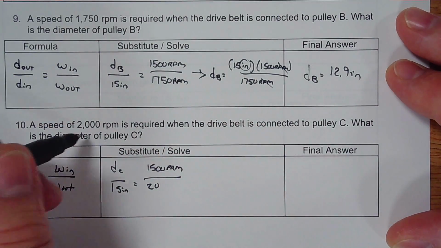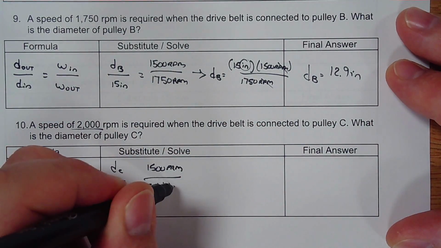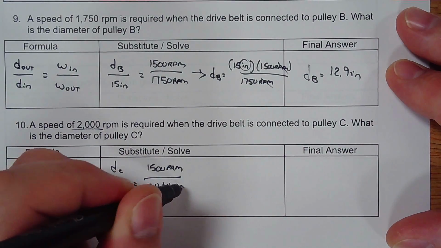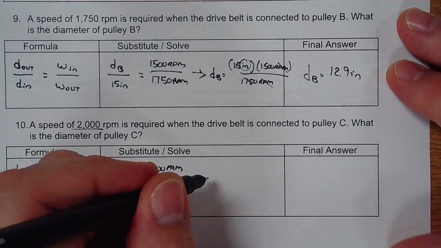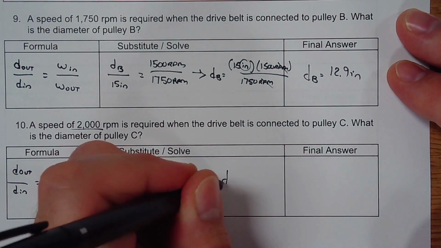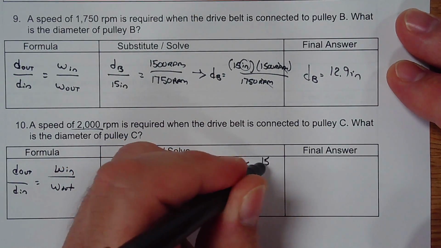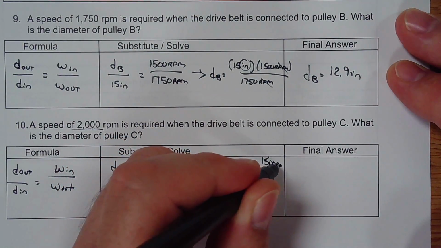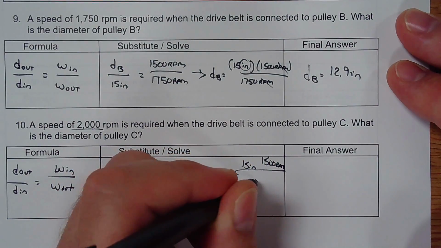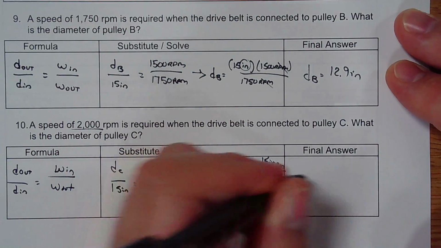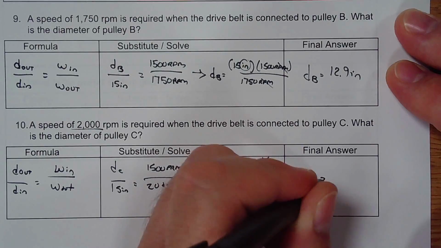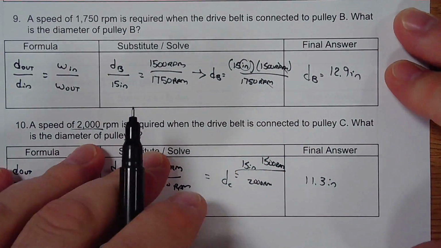You're just changing it to a different one. All right, and then that's going to leave you to diameter C is equal to 15 inches times 1500 RPM over 2000 RPM. That's going to leave you 11.3 inches.